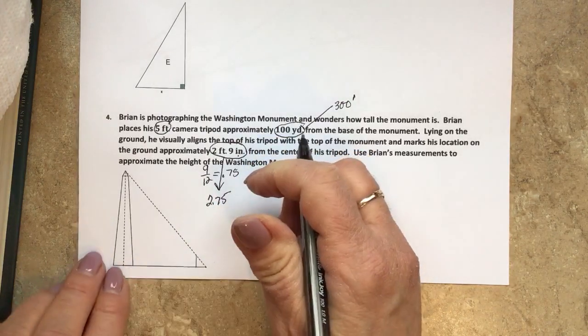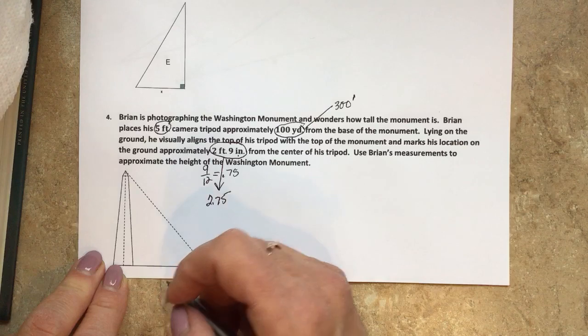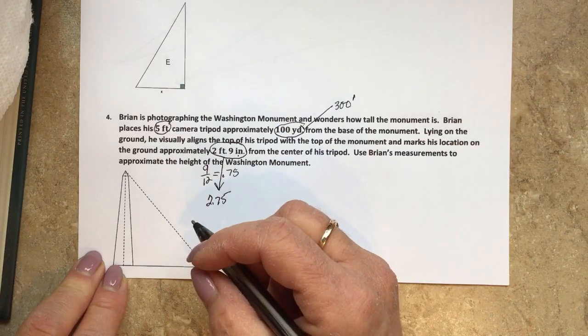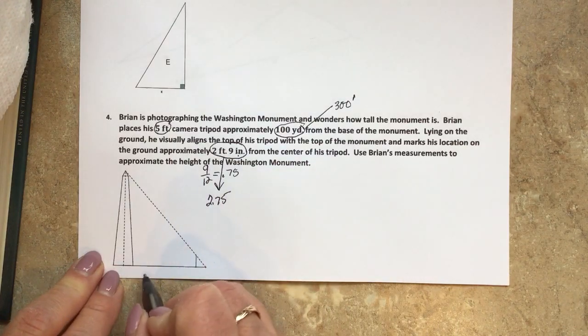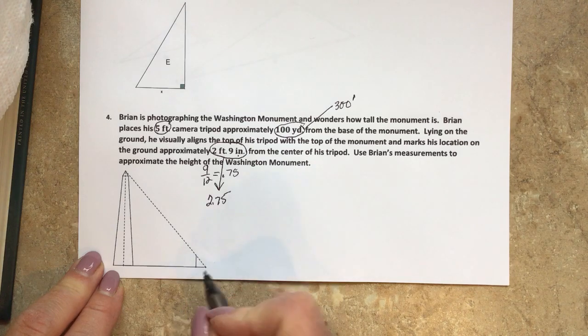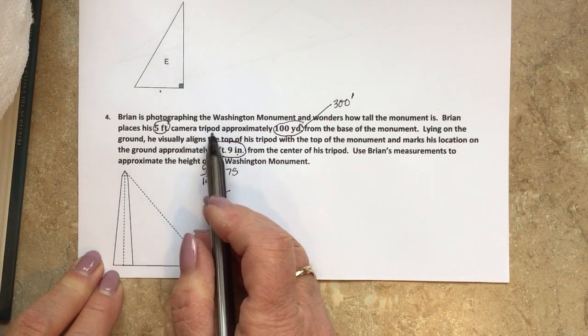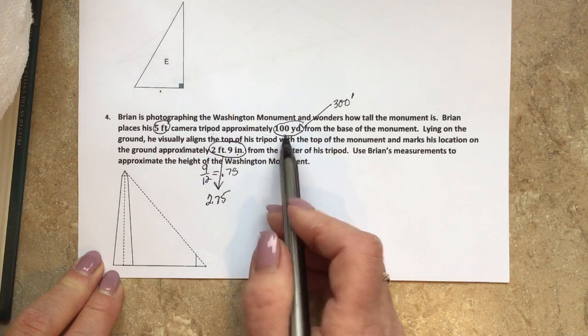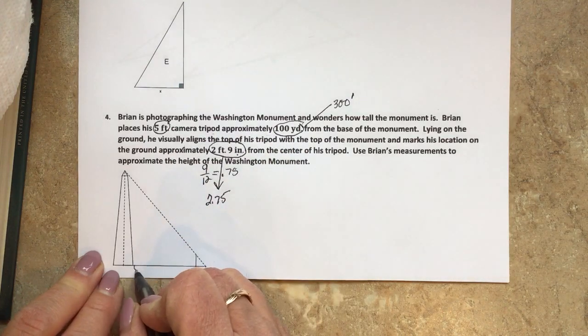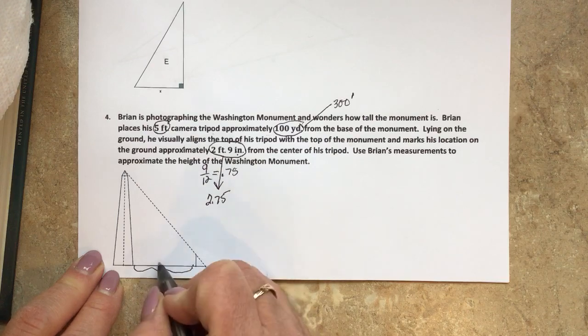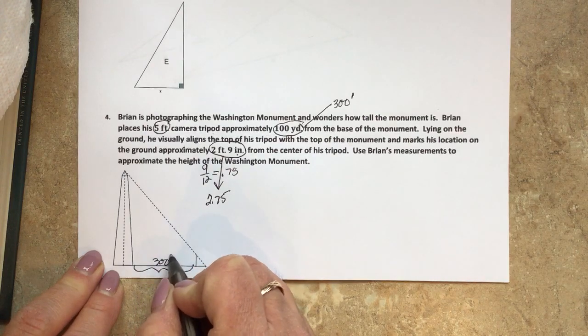All right, now I'm going to label my diagram. The tripod is 100 yards from the base of the monument. So this right here is going to be 300 feet.